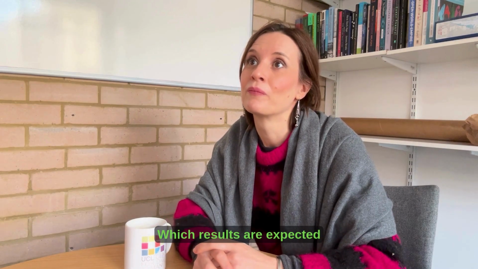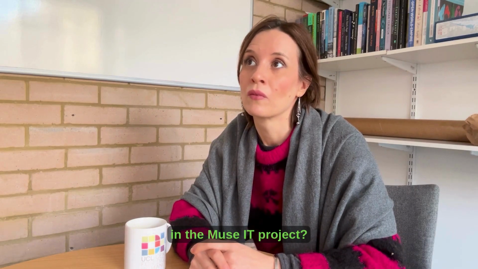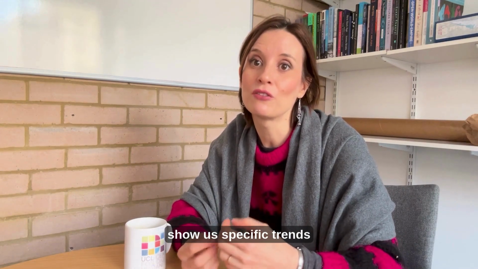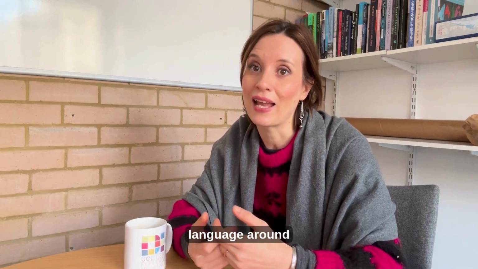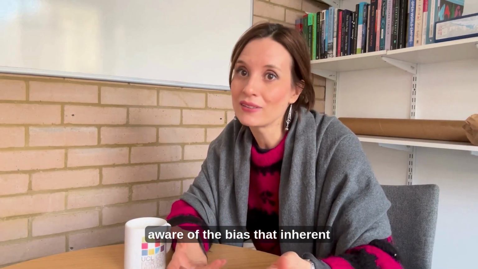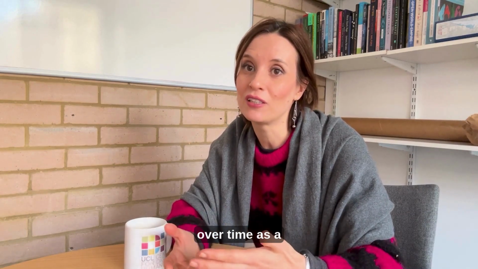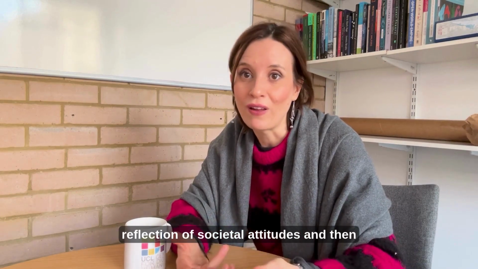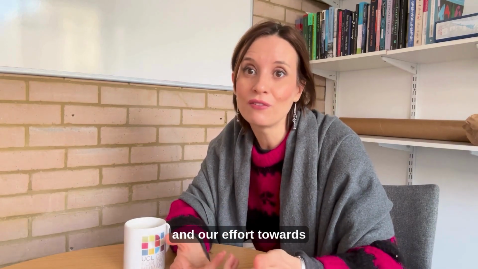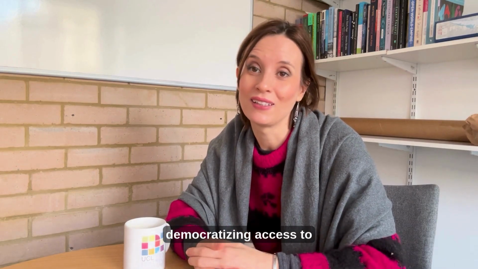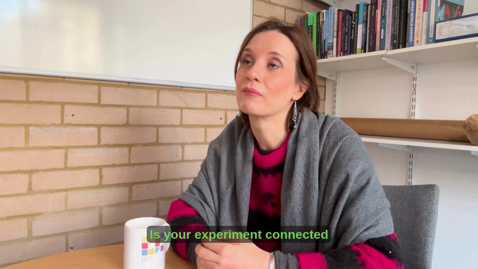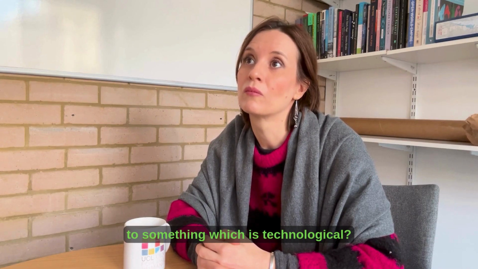Which results are expected in the MuseIT project? So we expect to collect data that show us specific trends around these words and the language around disability, so that we can be more aware of the bias that is inherent in language and how it shifted over time as a reflection of societal attitudes, and then that will inform our narrative and our effort towards democratizing access to cultural heritage for everyone. But your experiment is connected to something which is technological?